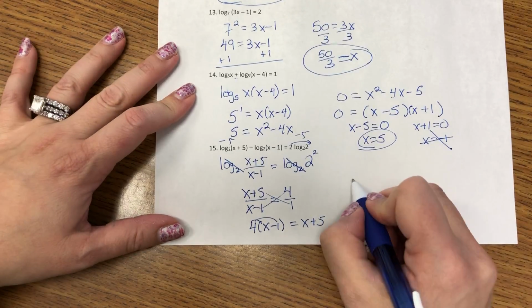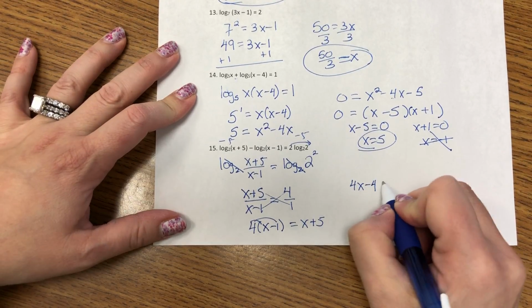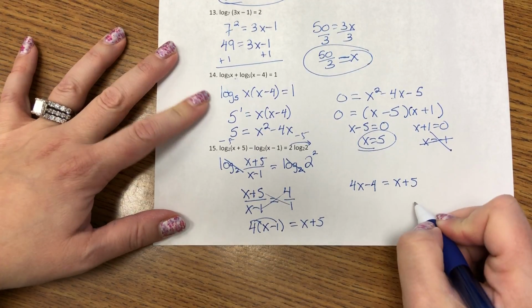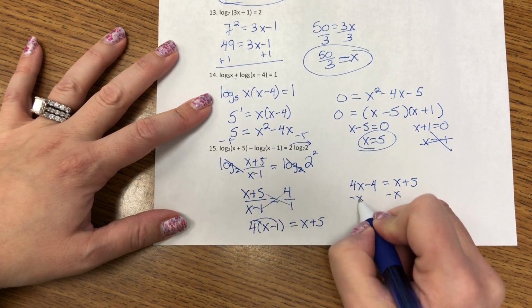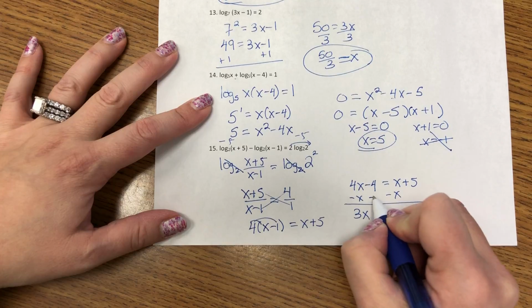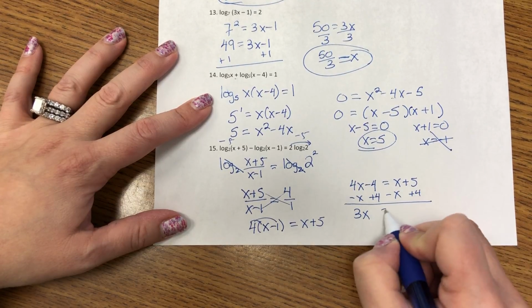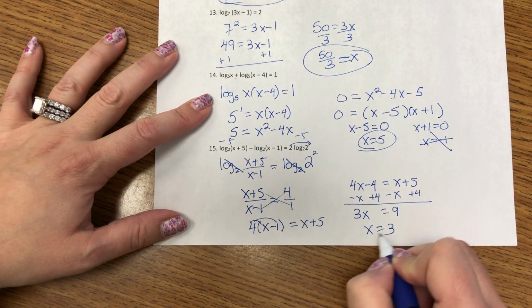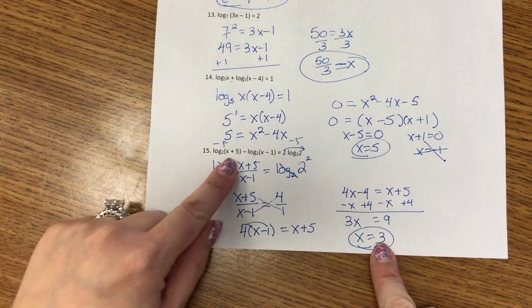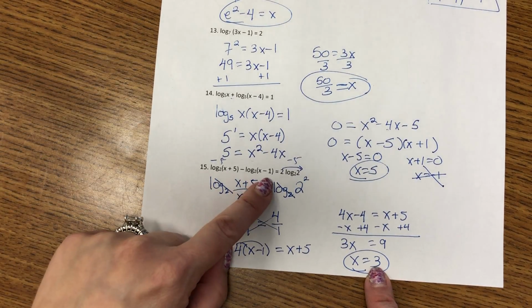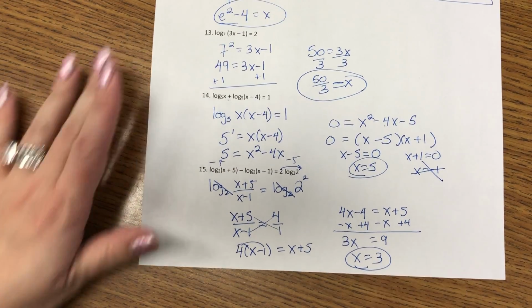Distribute the 4, so that's 4x minus 4. I'm going to move my x's to the left, add my 4 to the right. So x is 3, but I got to check it. If I put 3 in for any argument, they stay positive, so 3 is my answer.